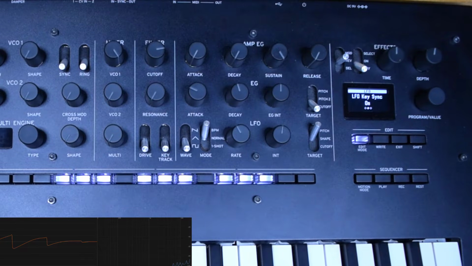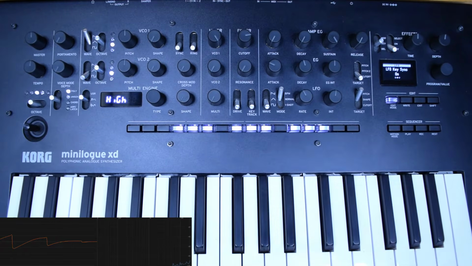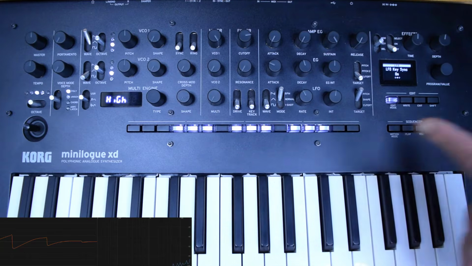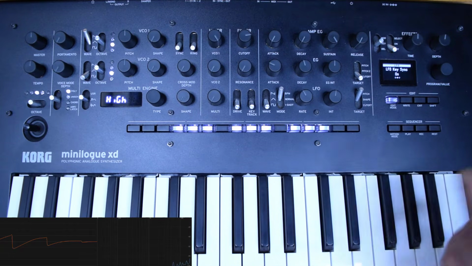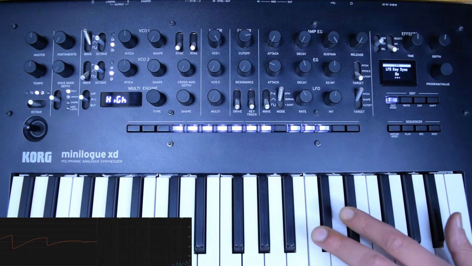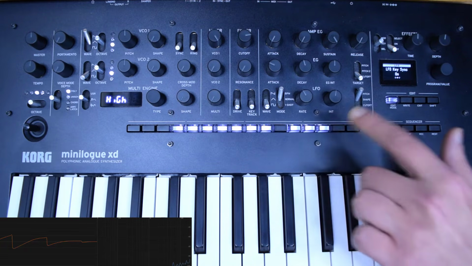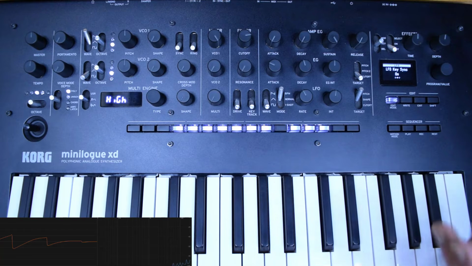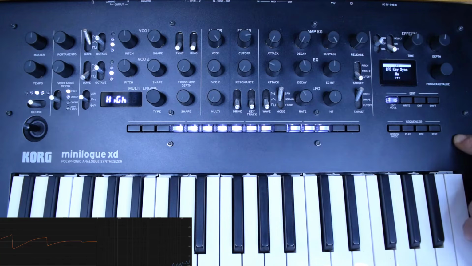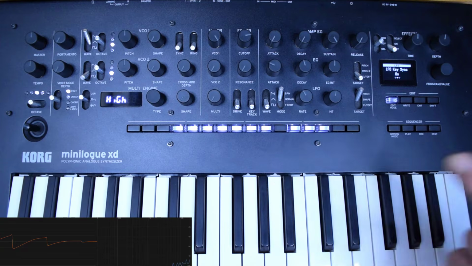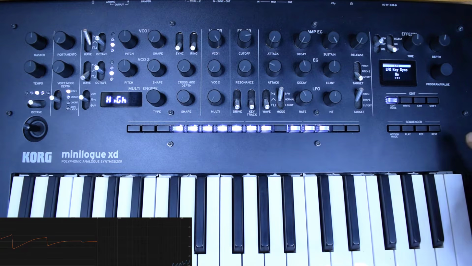Now, by default, the LFO is a constant instruction. So it's going to start its cycle, and it's going to go on and go on and go on. So it doesn't care if you play a new key, right? The LFO will not restart its cycle. It's just going to keep going. Now on this one, by default, it's on. So it means that if you're doing something, it's just going to restart it every single time.